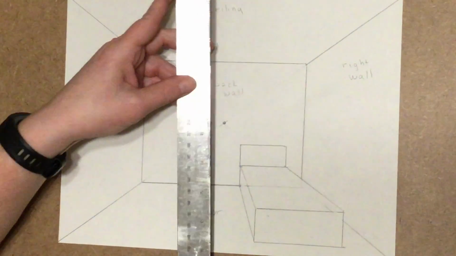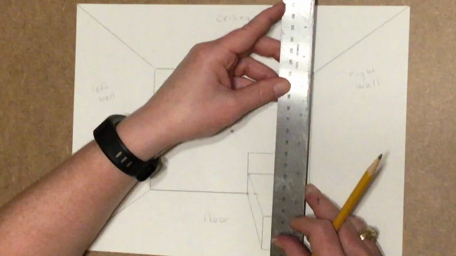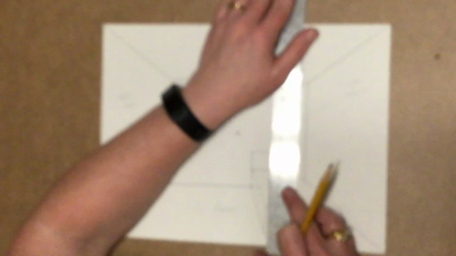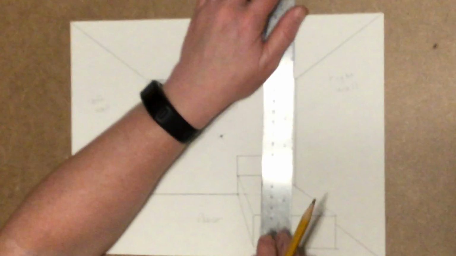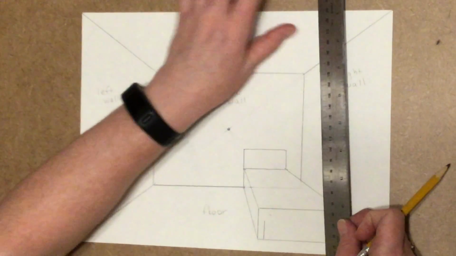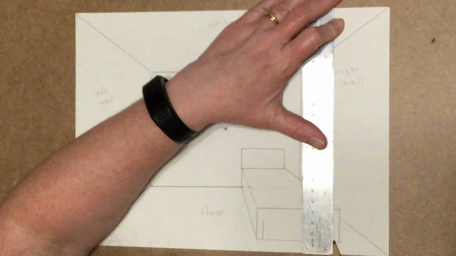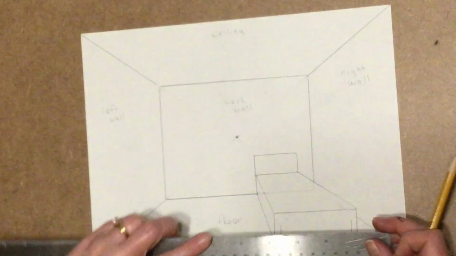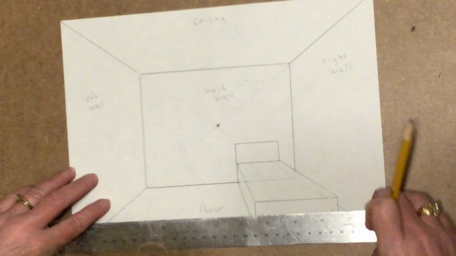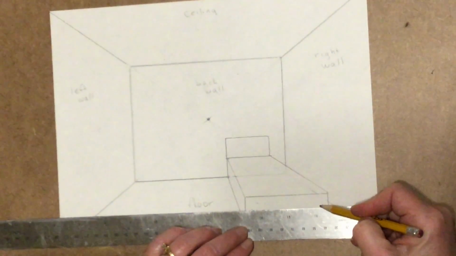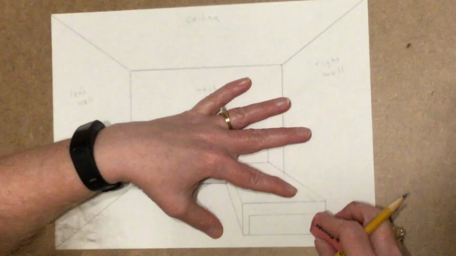I can make this look like this is the foot of the bed, making sure that I have 90-degree angles going up. So here's the foot of the bed.